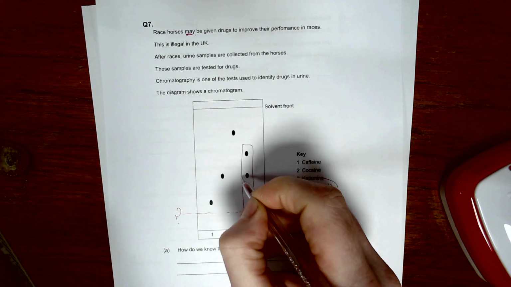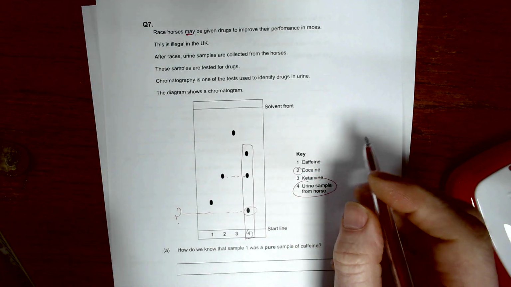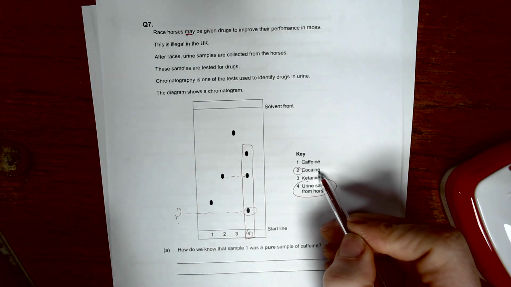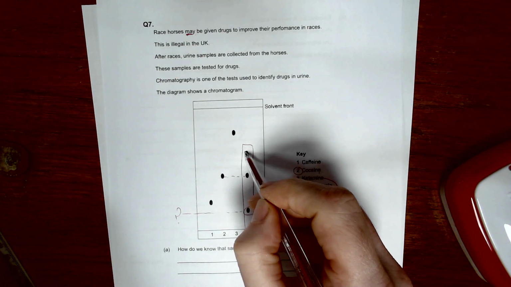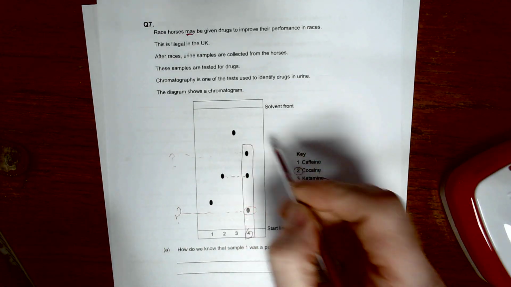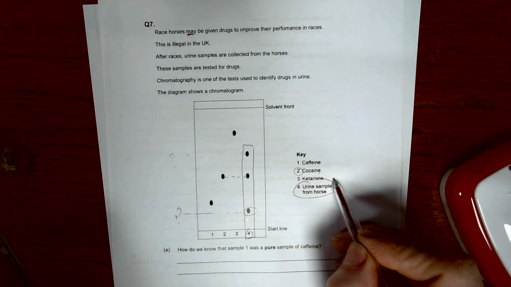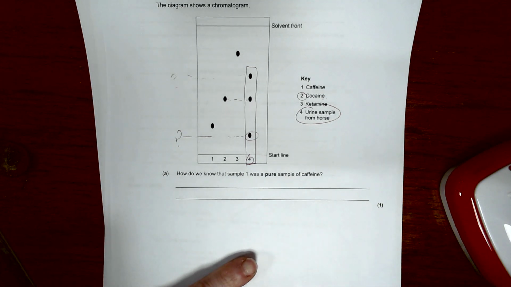This substance matches with cocaine. I love this question. This horse has been given cocaine, and it's got another substance in there that we don't know what it is, and it definitely hasn't been given ketamine, which is a tranquilizer, so it's a good job. So this is a horse who's taken cocaine.